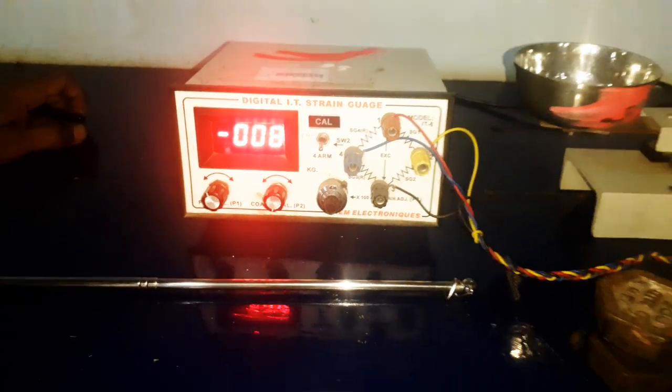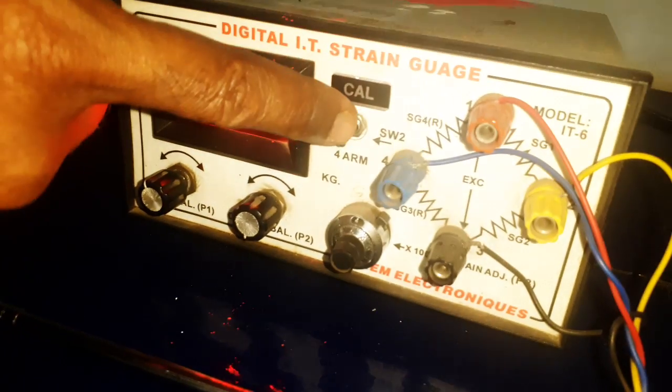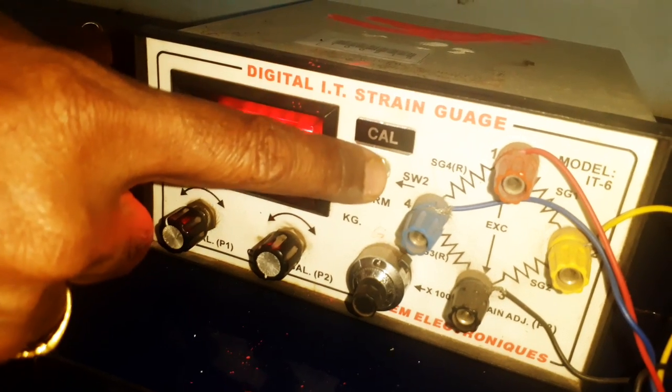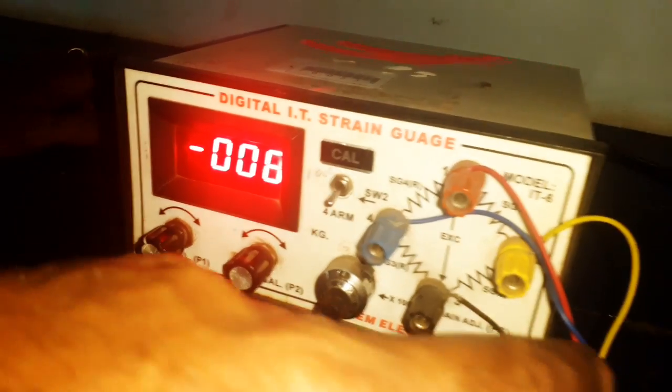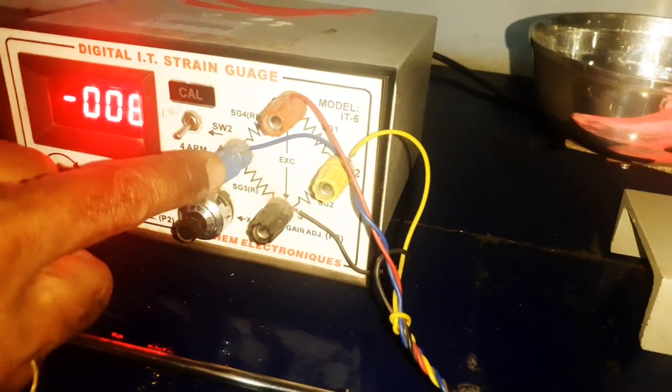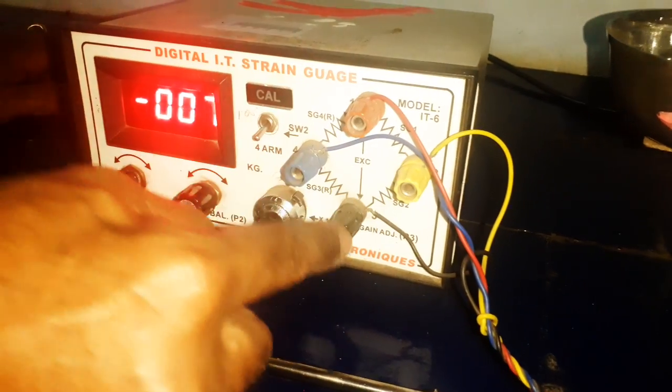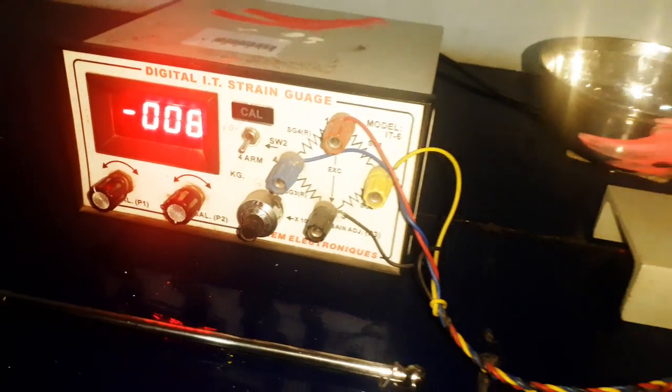Now, one more important setup is 4-arm and 2-arm. As you can see near the knob here, there is a switch for 4-arm and 2-arm. We are keeping it in the 4-arm position. Why? Because these are the 4 arms of a Wheatstone bridge. Can you see? R1, R2, R3 and R4.